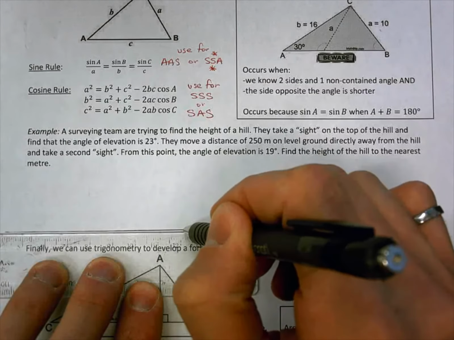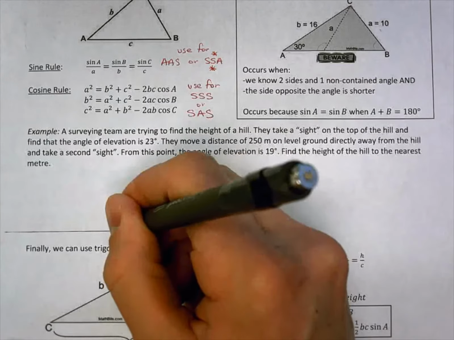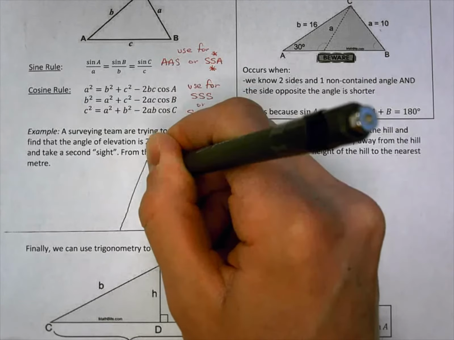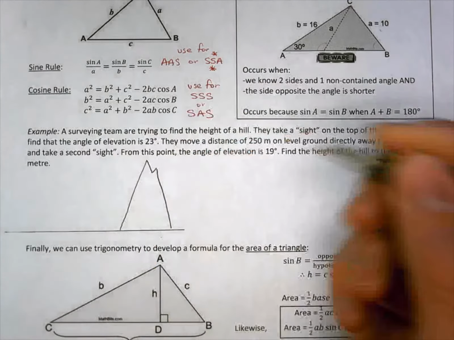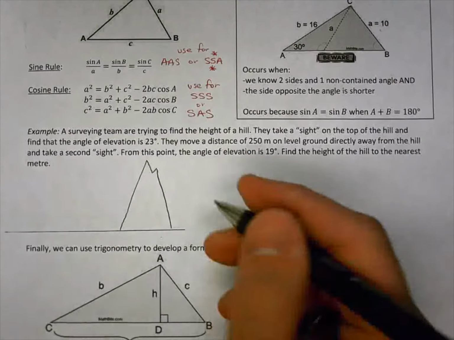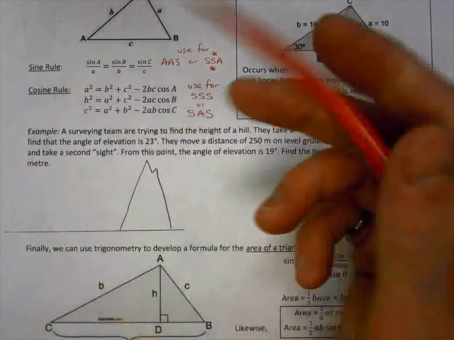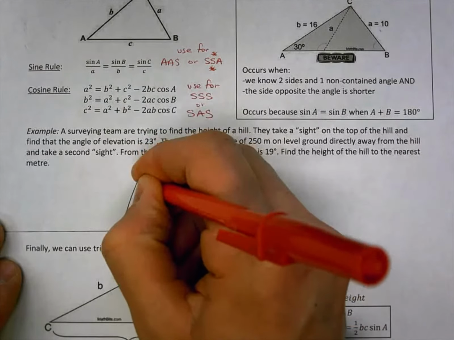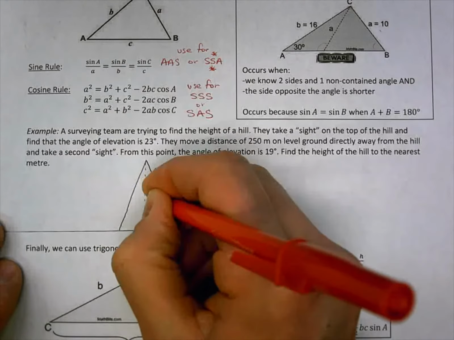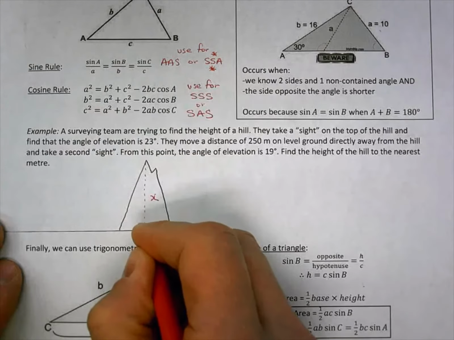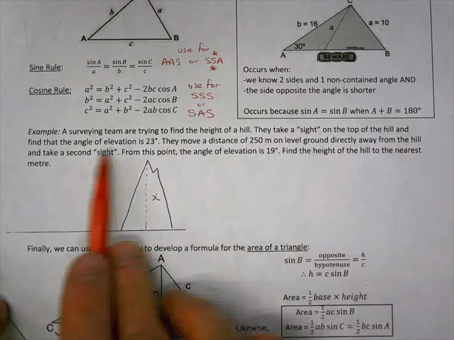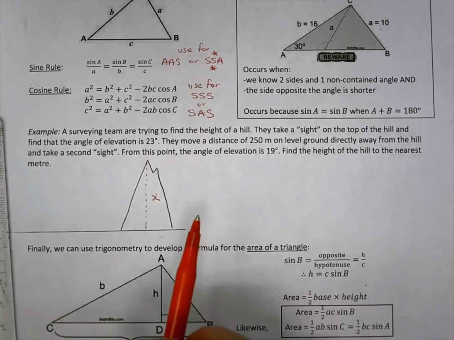When you see those people at the side of the road in those vests, taking measurements with the sticks and the sight, they're actually trying to figure out the angle of elevation of things. So they have some sort of hill, right? This is the thing we're trying to figure out: the height of the hill, let's call it x. And I take a sight on the top of the hill and find the elevation to be 23.